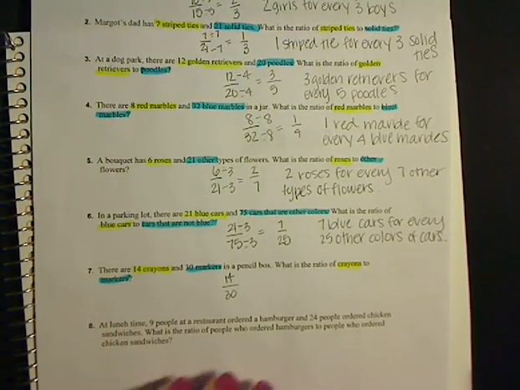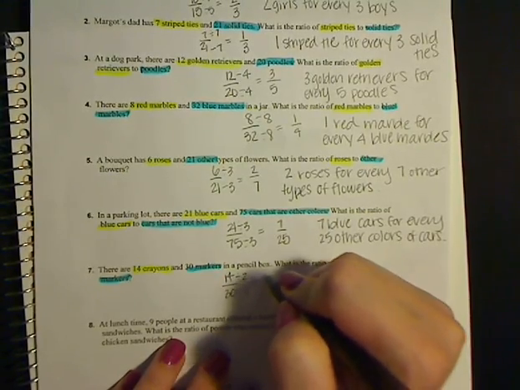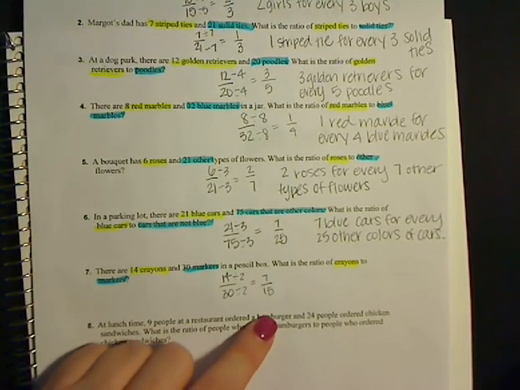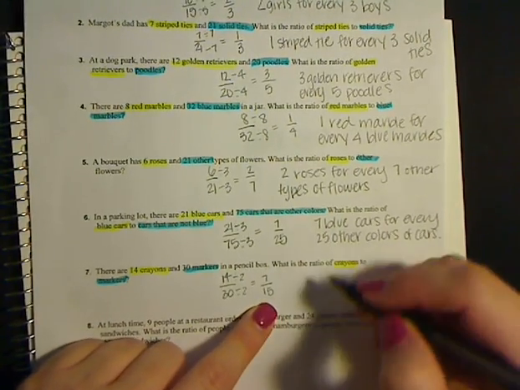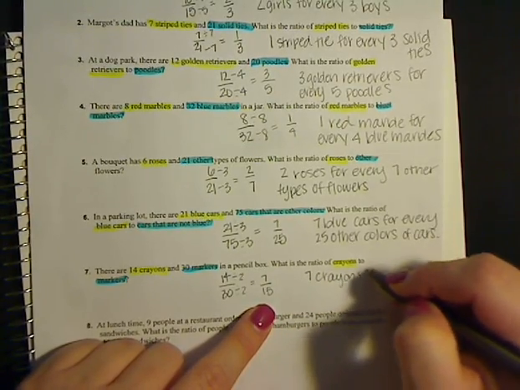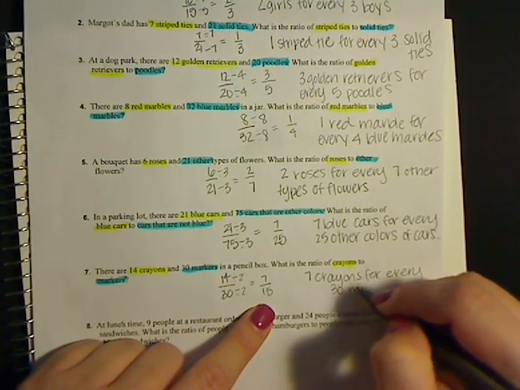I need to simplify this. So I know they're both even, so I'm going to divide them both by 2. Gets me 7 over 15. I cannot simplify this anymore, so that's my simplified ratio, and that means that there are 7 crayons for every 15 markers.